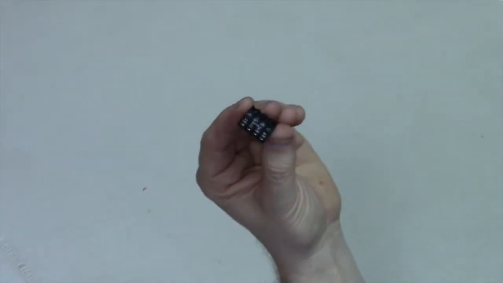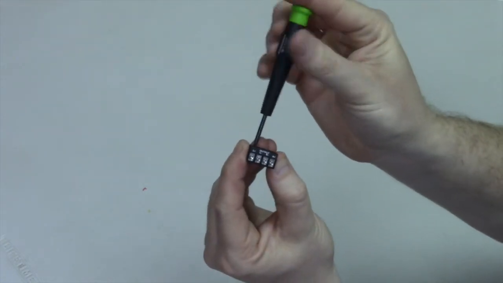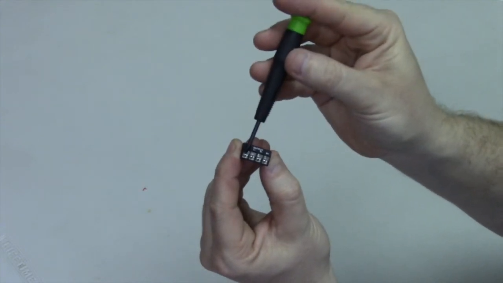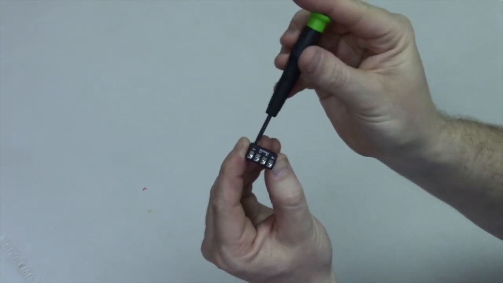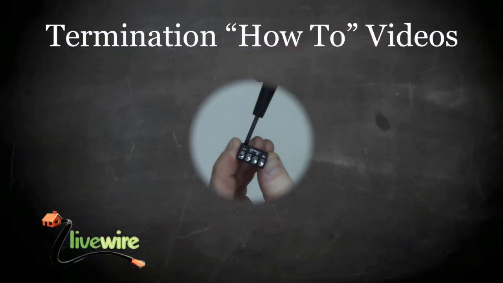This is another example of a screw-down connector you may see with speaker wire. Just like the one we just showed you, with this type, you unscrew the terminal using your small screwdriver, insert the wire, and screw down the terminal again. That's it! Now you know how to terminate speaker wire with binding posts or screw-down terminals.